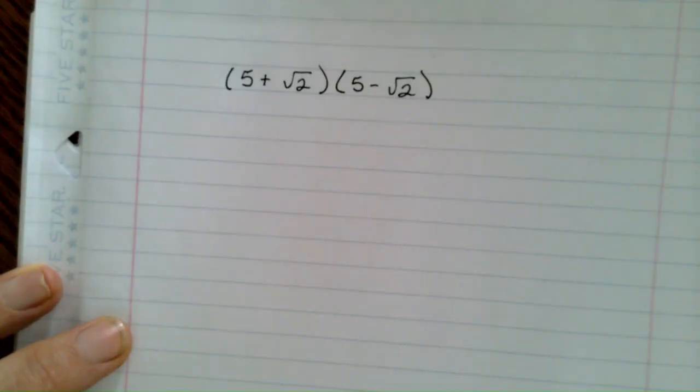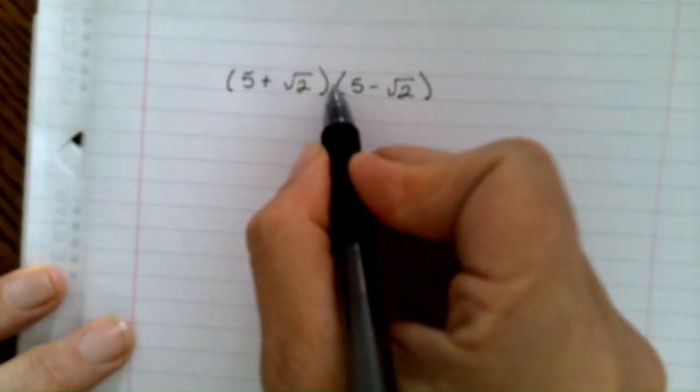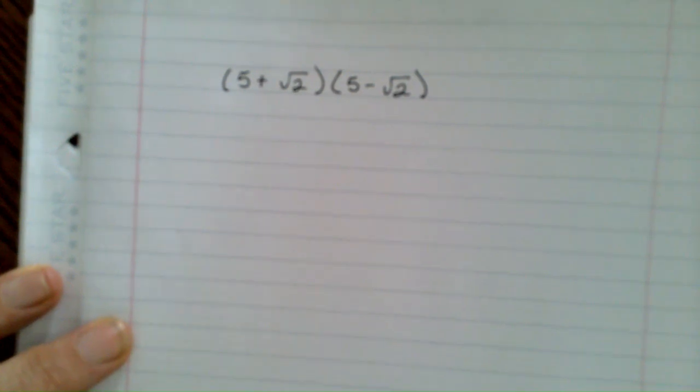Okay, so here we see a binomial being multiplied by a binomial. I know it's multiplied because there's nothing in between. So how can I do this? I'm going to go back and use my grid work. I like to use grids whenever I'm multiplying binomials. That way I can keep everything nice and organized.